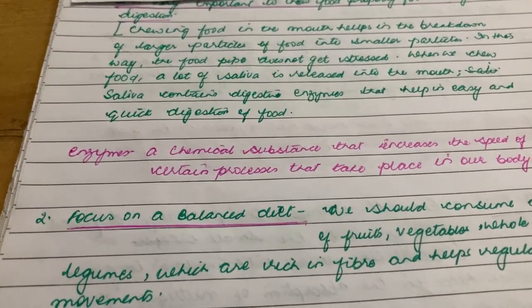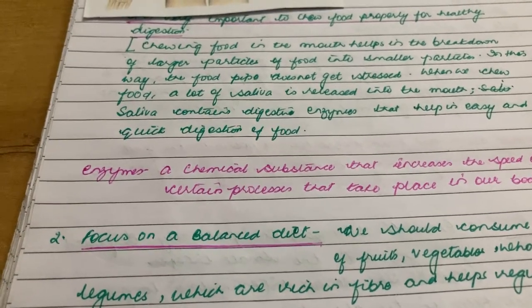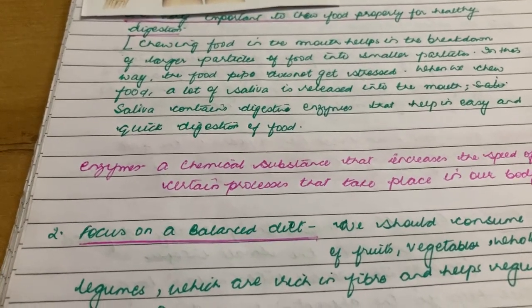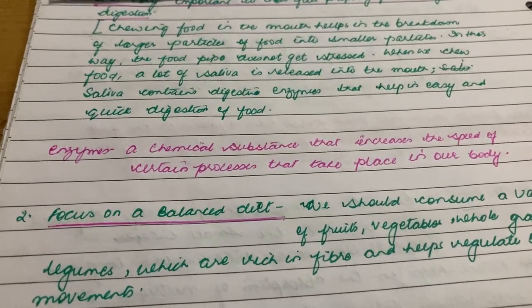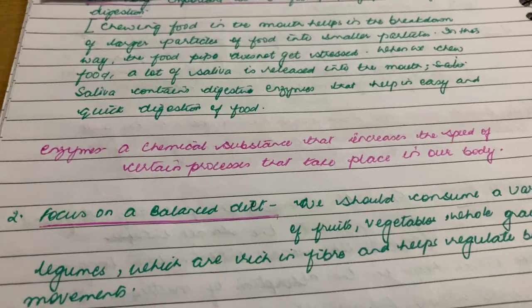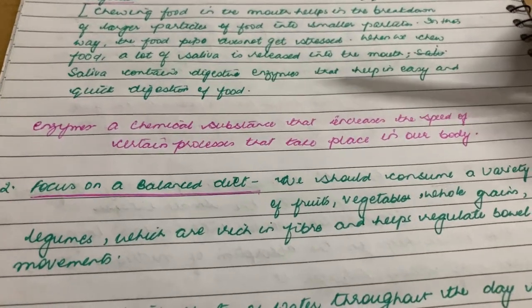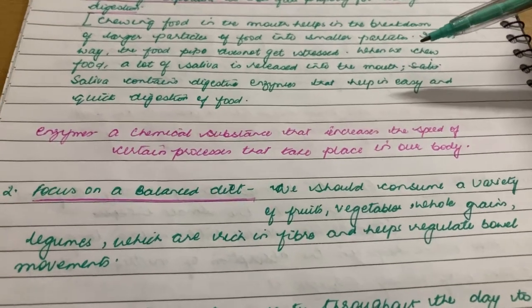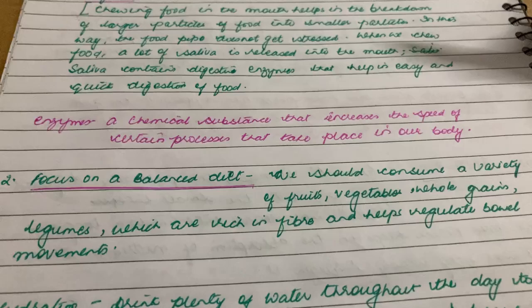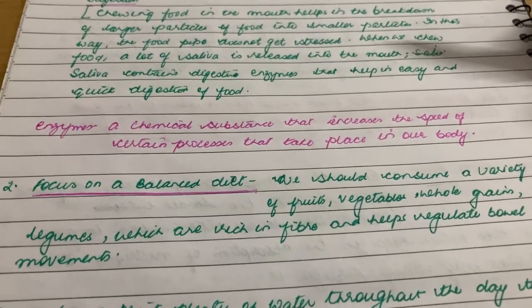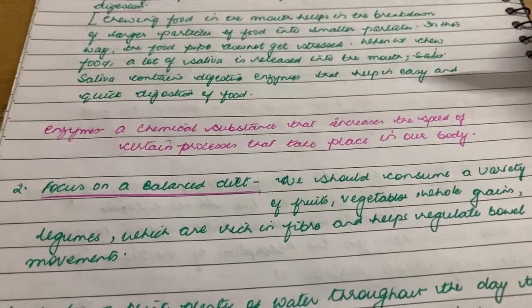So what's a bowel movement? It is basically the process through which the undigested food is excreted from our body through the anus. So that is the stool that gets passed out of our body. So focused on a balanced diet, we should consume a variety of fruits, vegetables, whole grains, legumes, which are rich in fiber and help regulate bowel movement.